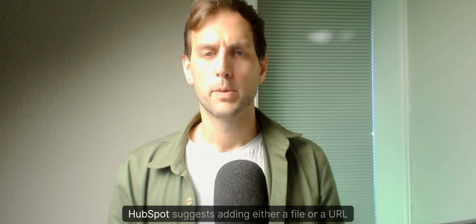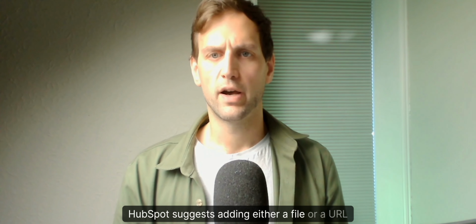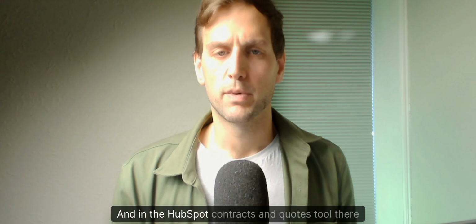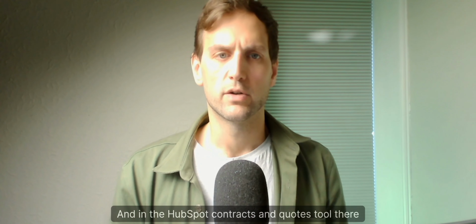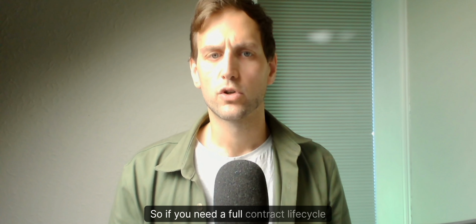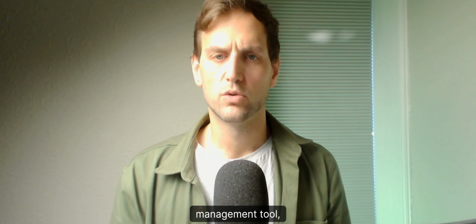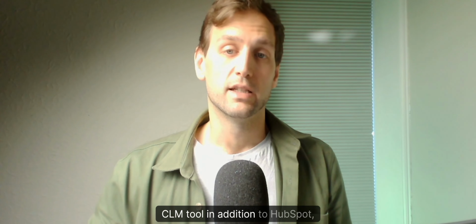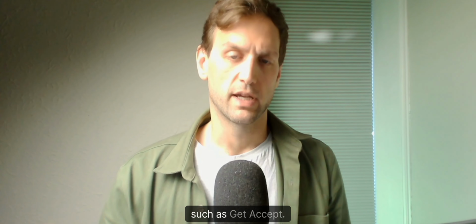HubSpot suggests adding either a file or a URL property that links to other legal documents. And in the HubSpot Contracts and Quotes tool, there is no redlining, clause library, obligation management, and so on. So if you need a full contract lifecycle management tool, you might need a separate CLM tool in addition to HubSpot, such as GetAccept.